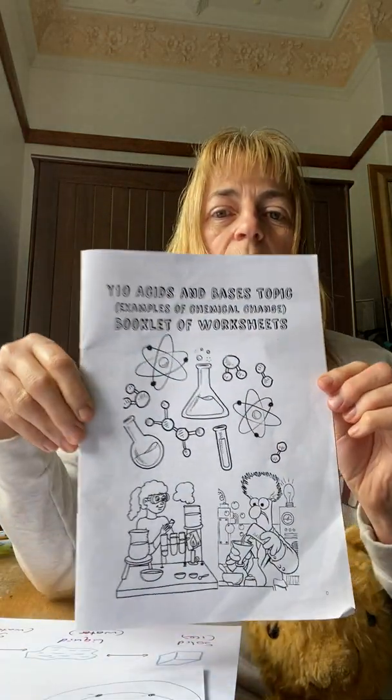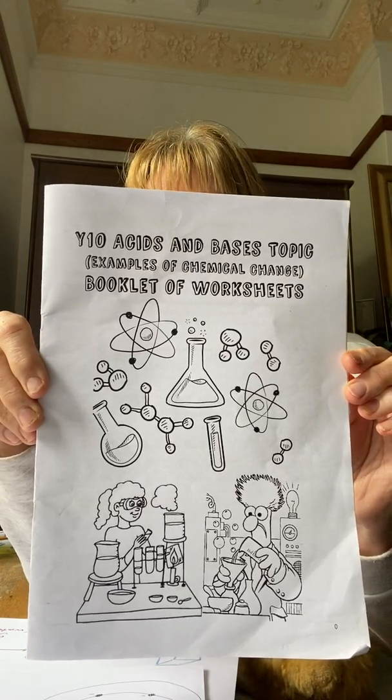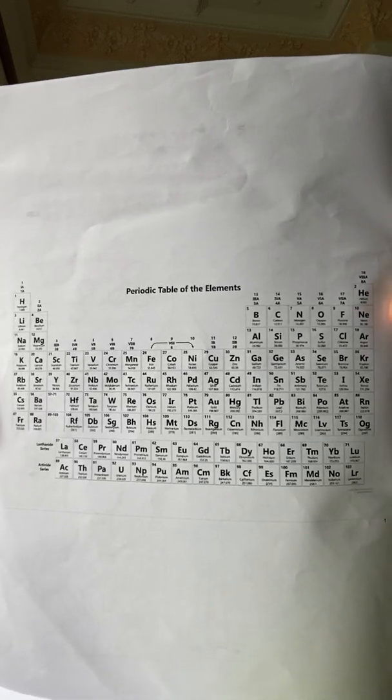So our new topic is a chemical change topic. It's mainly to do with acids and bases and what sort of reactions they do, but the general idea is that there'll be some chemistry and chemical reactions taking place. We will be using some of the knowledge that you learnt at the beginning of the year to do with our periodic table of elements.